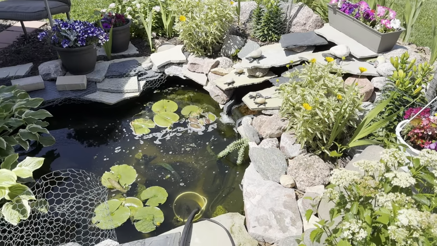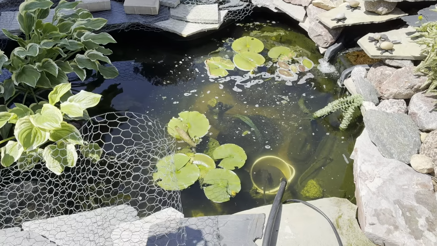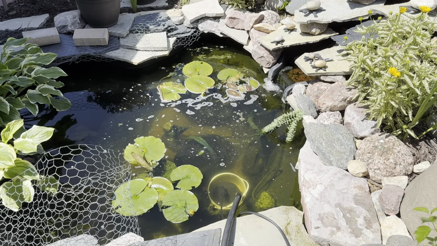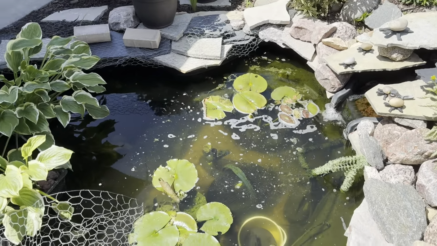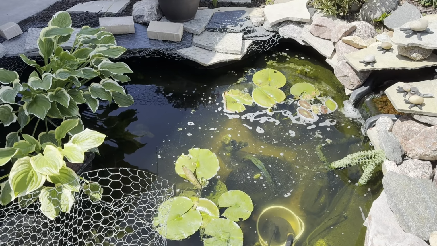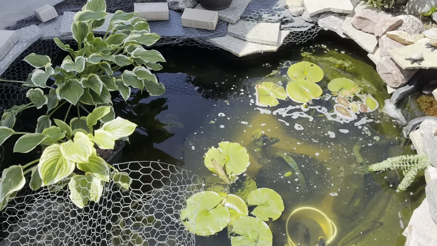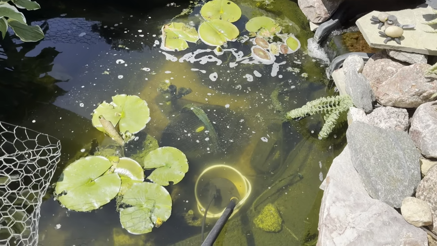All right, so I am doing about a 50 to 60% water change right now on the pond to try and help it to get cycled a little quicker. The nitrites are high. Nitrates a little high, but nitrites definitely high. And then ammonia, there's a little bit, not too much. So after that API test kit, I'm just gonna take out about half the water, I'd say.